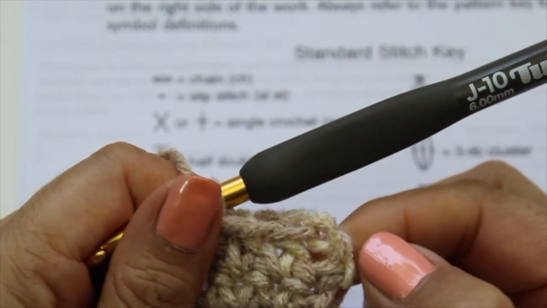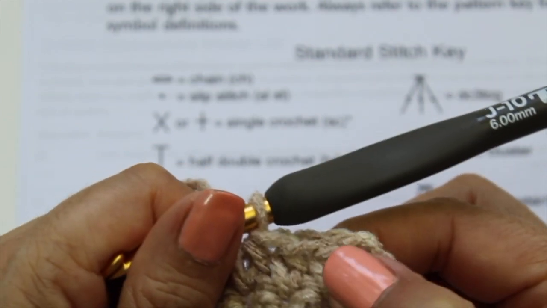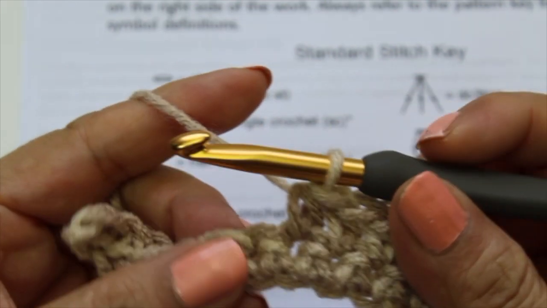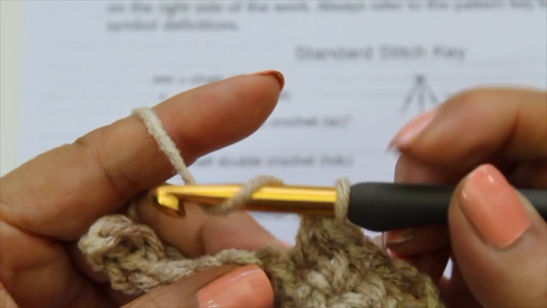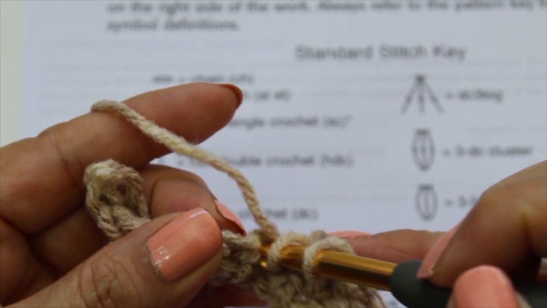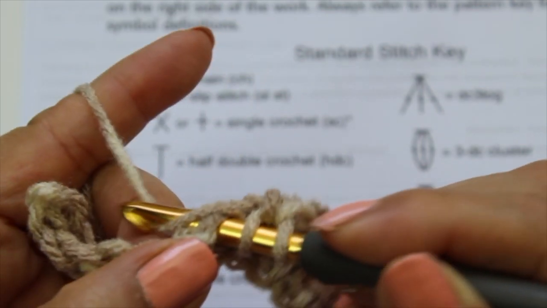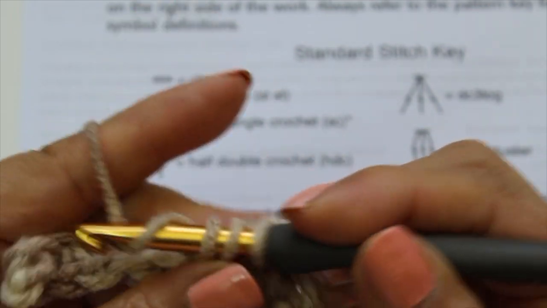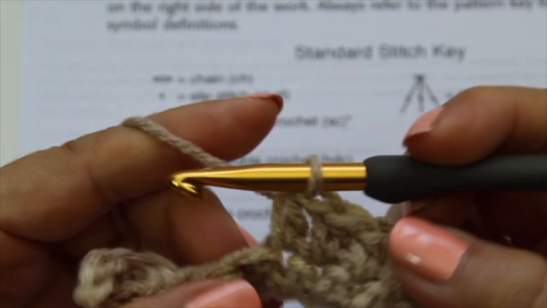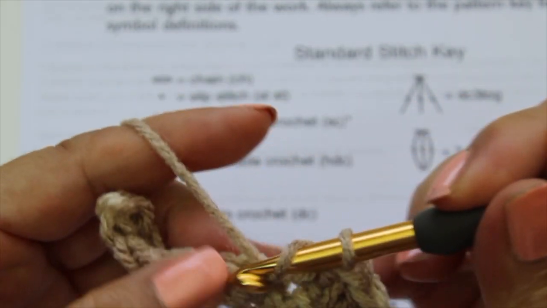If that was the case, then we know that this would be our first half double crochet, and then these would be our next stitches. But here, I'm just trying to teach you how to actually work the stitch. You yarn over, go into your next stitch, pull out the yarn. You'll have 3 loops. You pull through all 3 loops, and that will be the half double crochet.